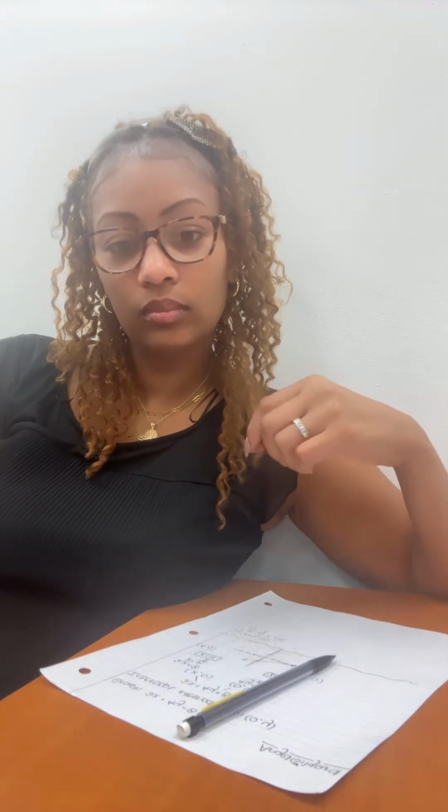This is the point 2, 1, and this is 0, 2. Okay? 0, 2, and that's 2, 1. Everybody all right? And that's the same line as this line. It's two different points.